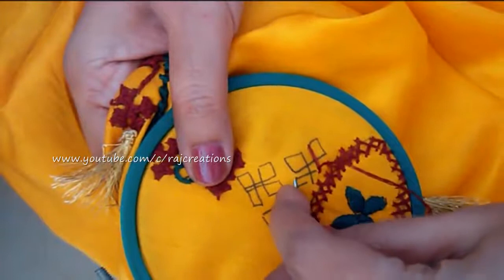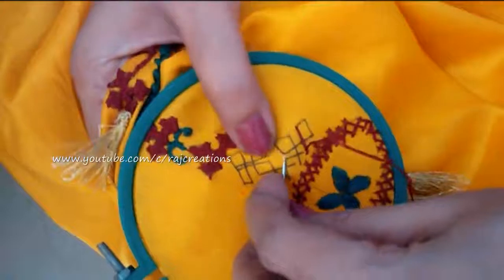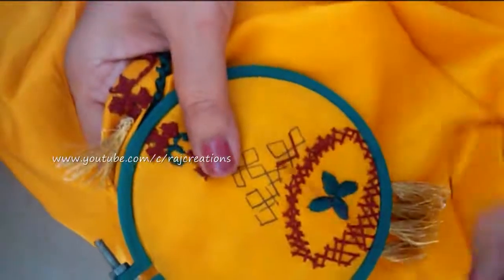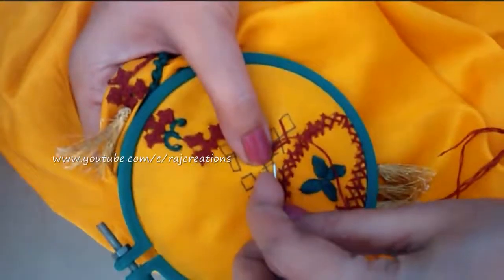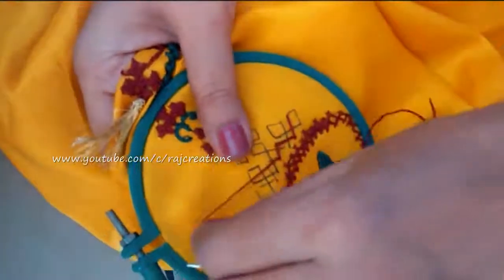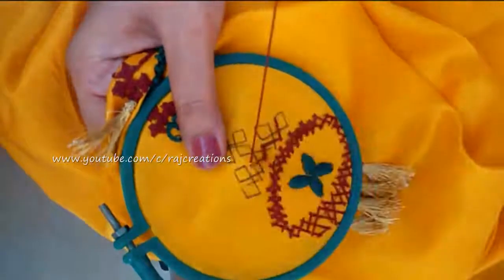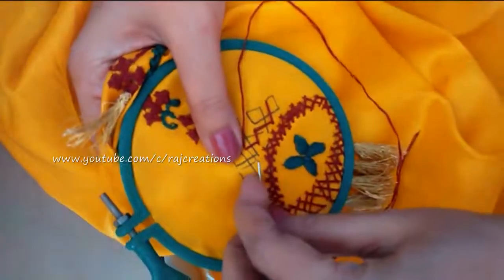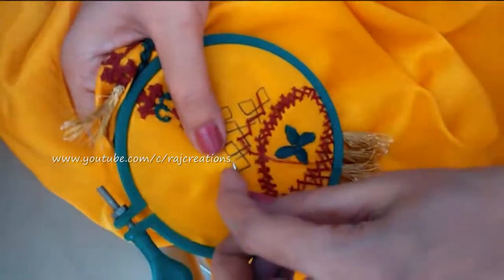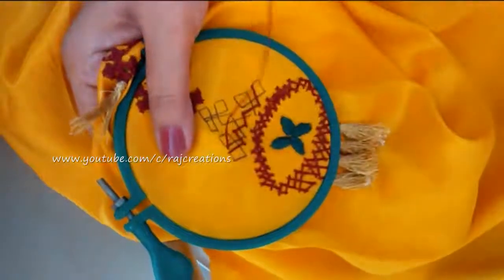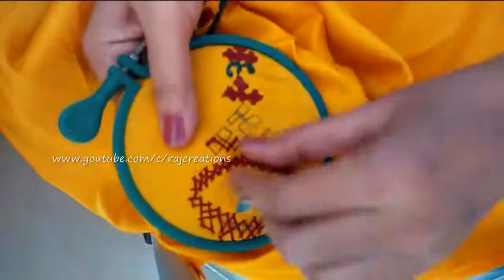Now completing this triangle part of jhumka. Here I have used only 3 strands as in earlier embroidery work of this motif. Start from the point what I have mentioned. First we will do the lower row and then we'll proceed upwards. Now the lower row has been completed.